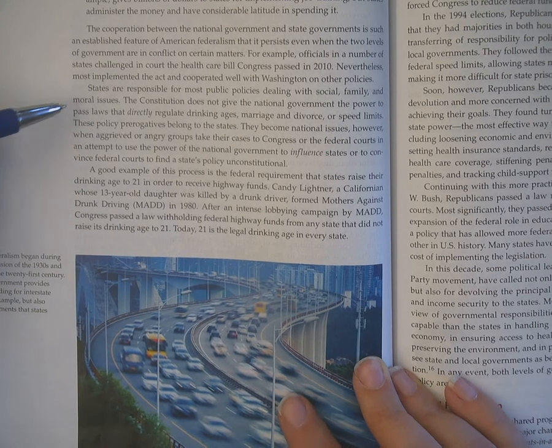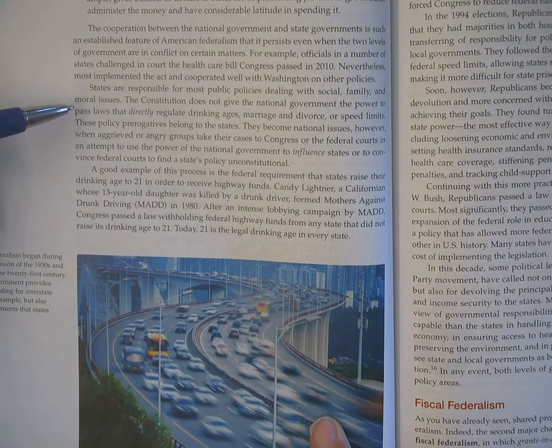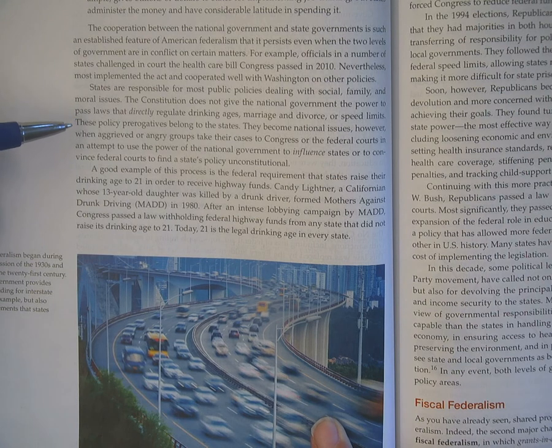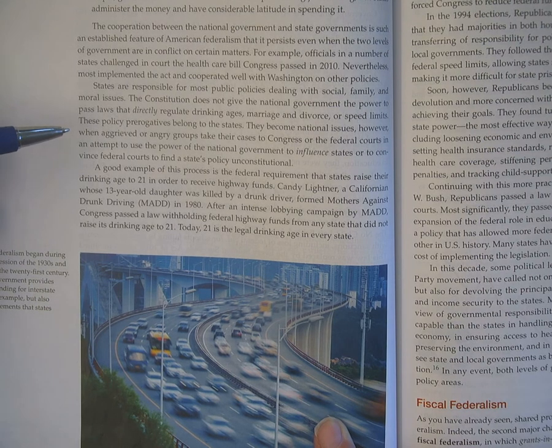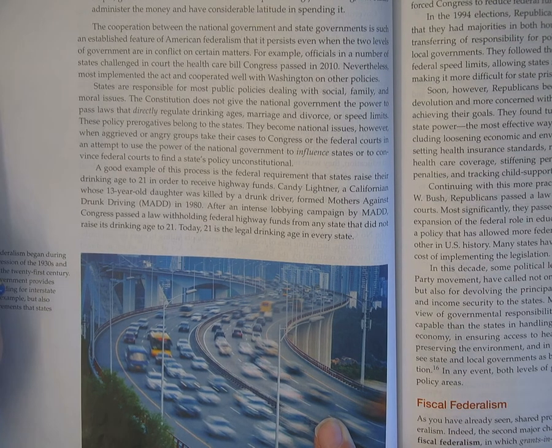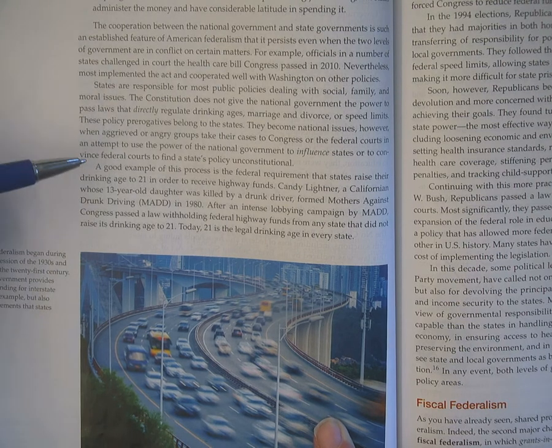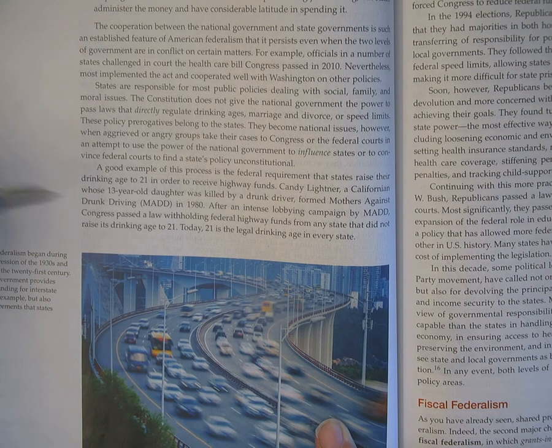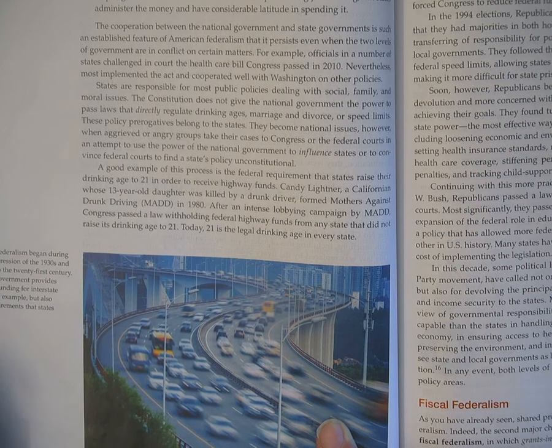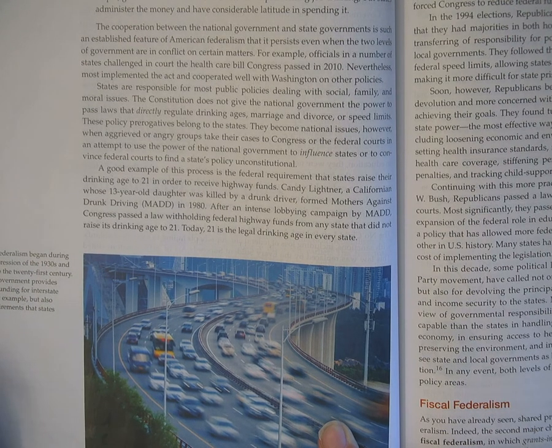The states are responsible for most public policies dealing with social, family, and moral issues. The Constitution does not give the national government the power to pass laws that directly regulate drinking age, marriage, divorce, speed limits. These policy choices belong to the states. They become national issues, however, when aggrieved or angry groups take their cases to Congress or the federal courts in an attempt to use the power of the national government to influence states or to convince federal courts to find a state's policy unconstitutional. A good example of this process is the federal requirement that states raise their drinking age to 21 in order to receive highway funds.